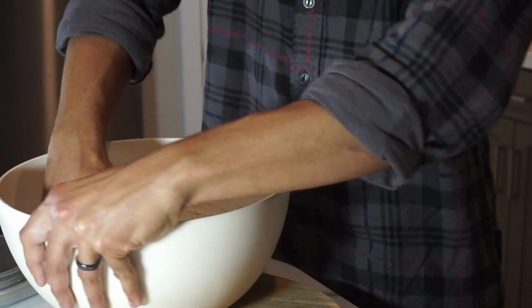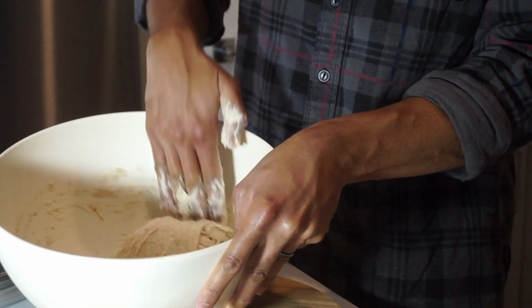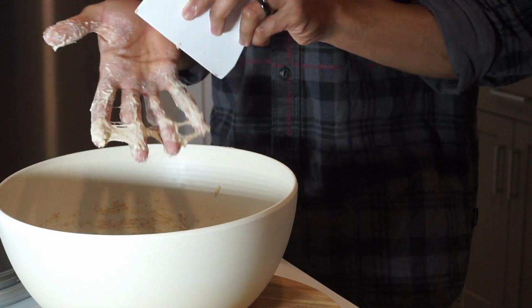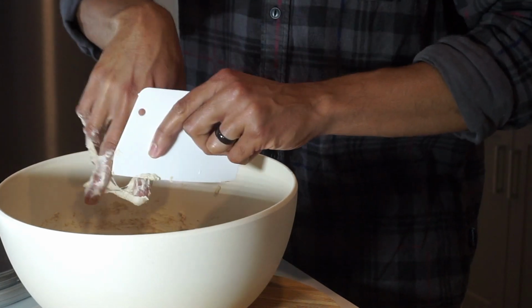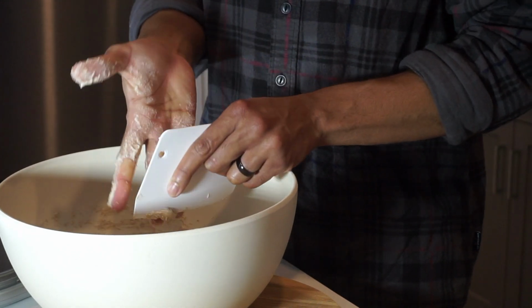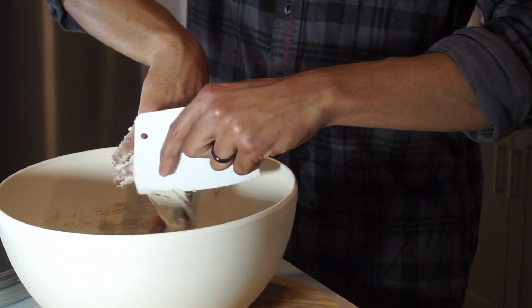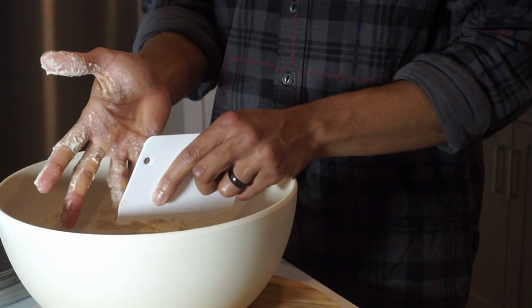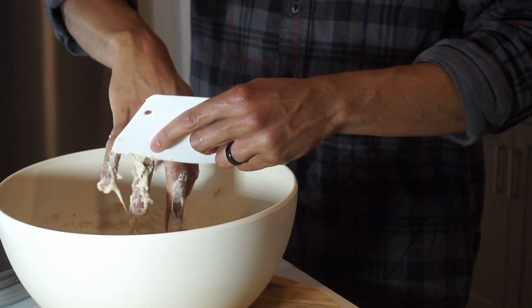One last time. And then we can use our paddle to take the flour off. And we're going to repeat this 3 to 4 times with 30 to 45 minute intervals in between.